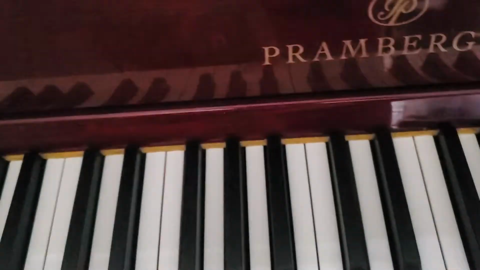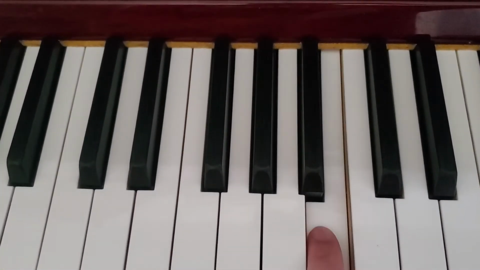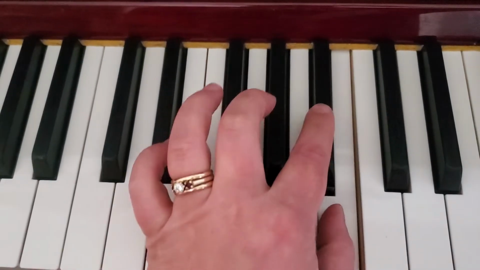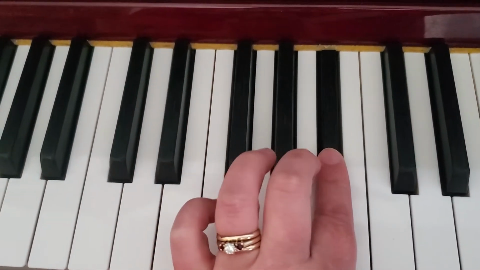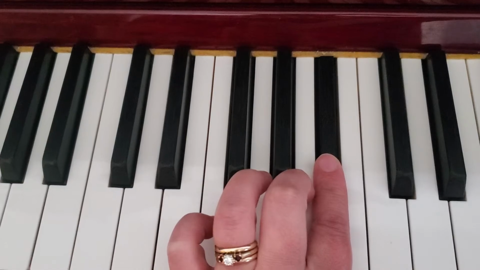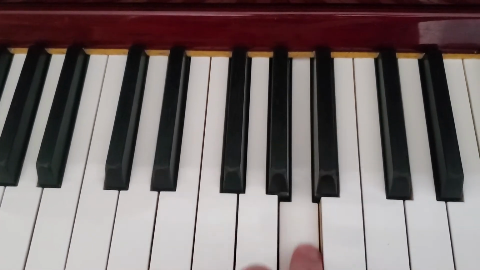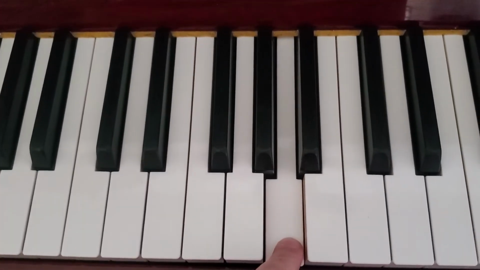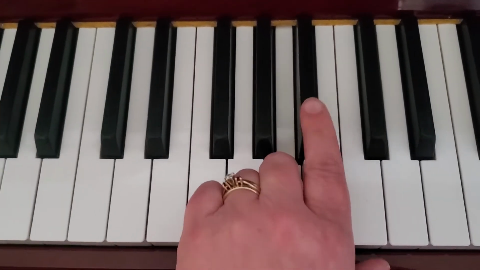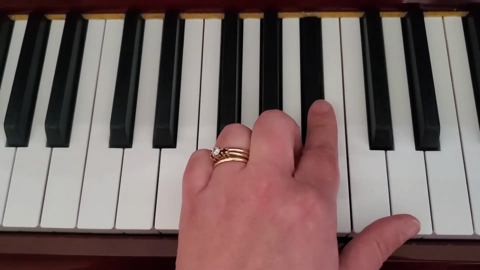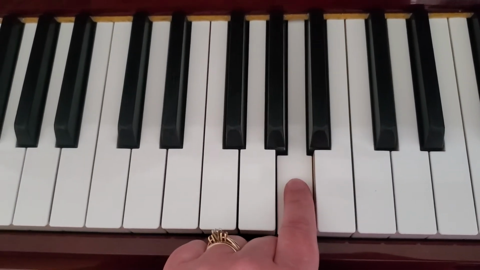So normally this would be my B flat, which is in the key signature, but that B double flat lowers it again to an A. Okay, so instead of B flat, B double flat.